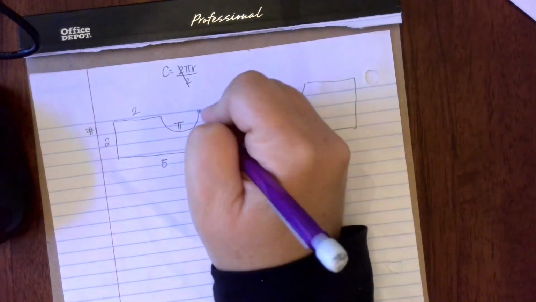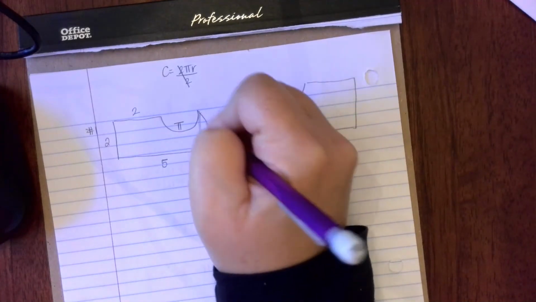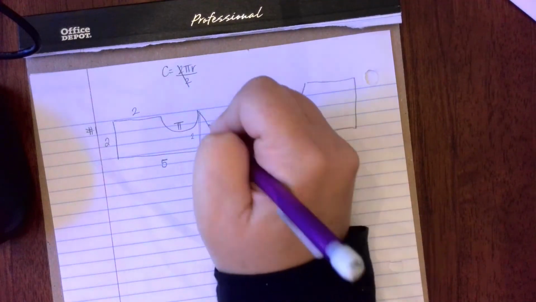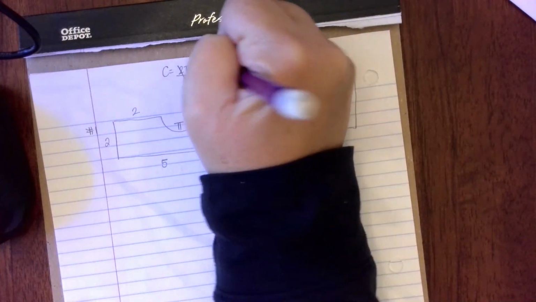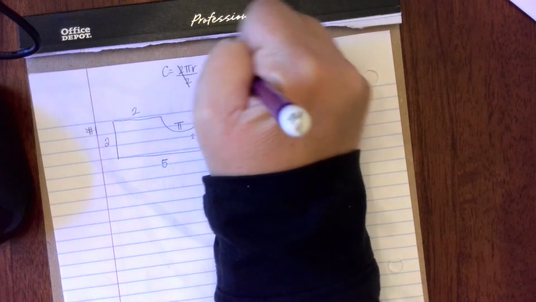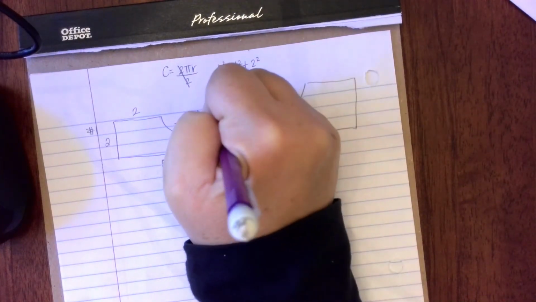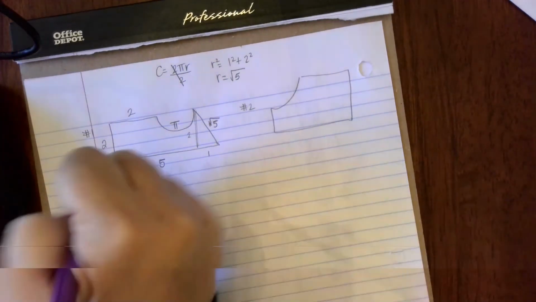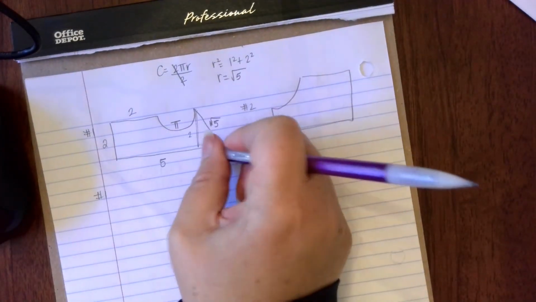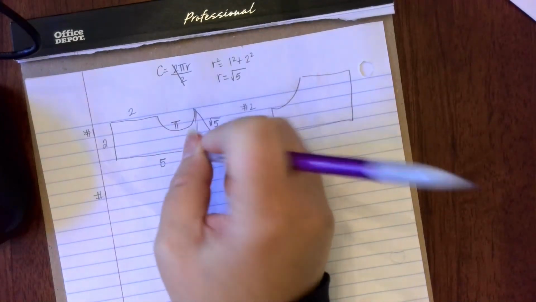Now, for this right here, you could do the distance formula, or you could do the Pythagorean theorem. So r squared is equal to 1 squared plus 2 squared, or r is equal to the square root of 5. Okay, so for path 1, let's get rid of these because those aren't part of our path.